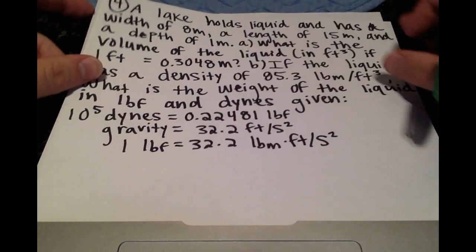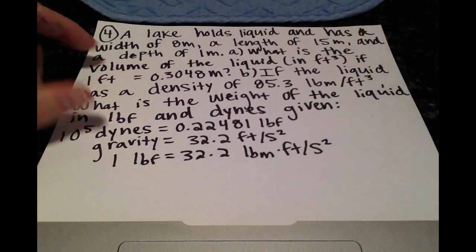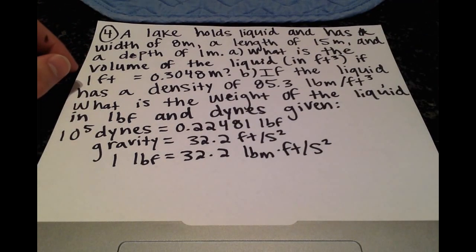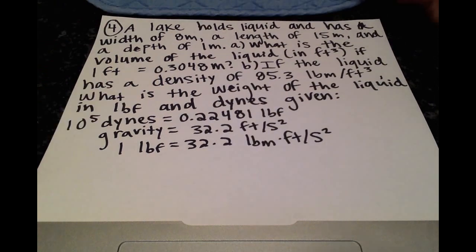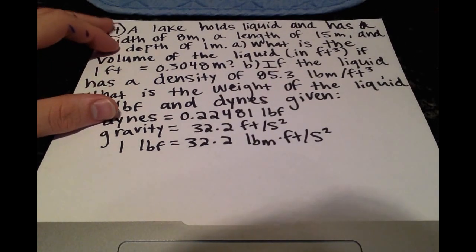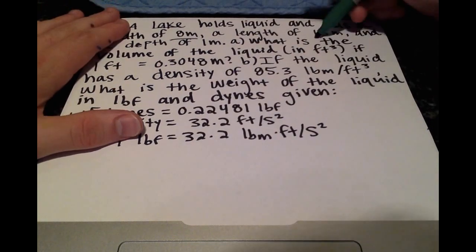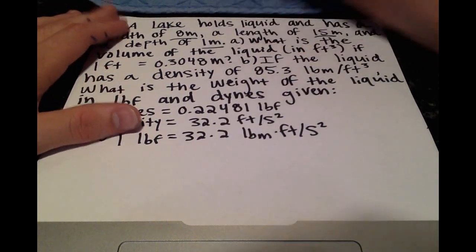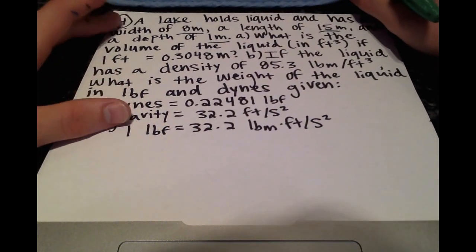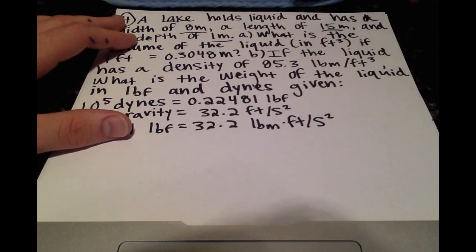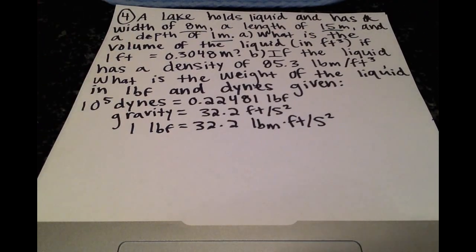Okay, let's look at another problem. This one's a little bit longer. I know you see this and you're probably thinking, oh, that is a lot of words. But if we break it down, I'm sure we'll get through it. Okay, so first they give us the dimensions of a lake. So it's 8 meters by 15 meters by 1 meter. Right away I'm thinking volume equals length times width times height. So we'll get to that.